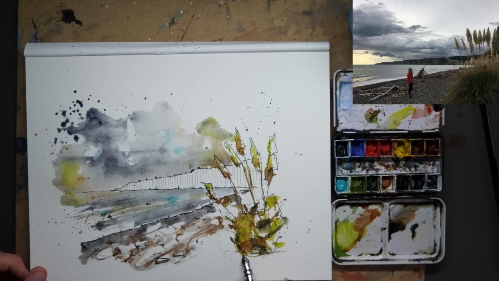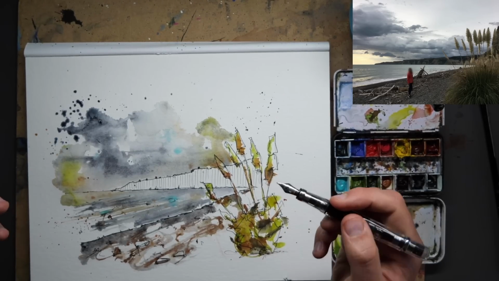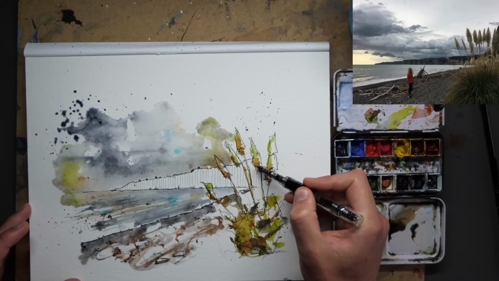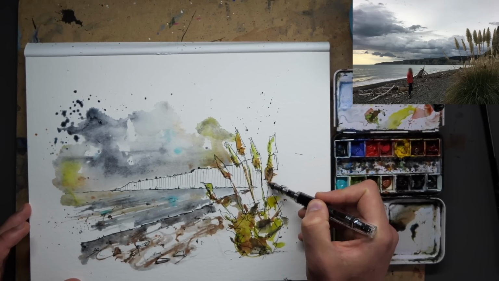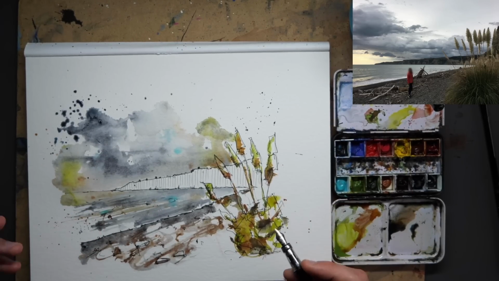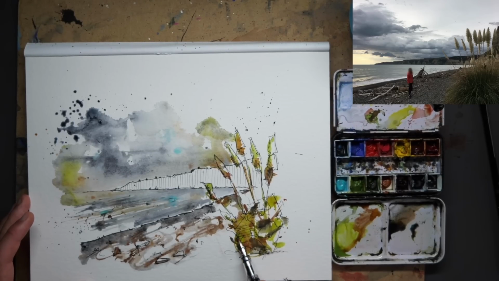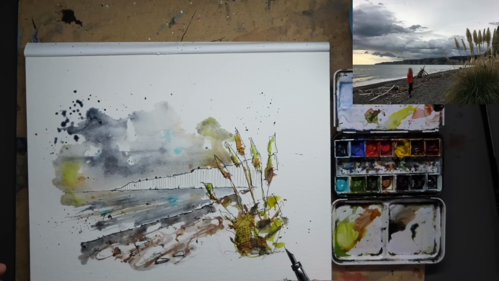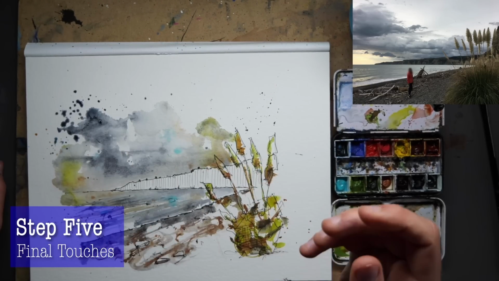It's not the end of the world if we ruin it through just being a bit overzealous and having a bit too much fun. We could do some hatching in here as well. Again, the idea is to suggest a bit of shape, which we've already got from this light and dark, but also to increase the value and bring it forward in our scene. And just like that, that's the end of this step. And all we've got left is the final step, the finishing touches.